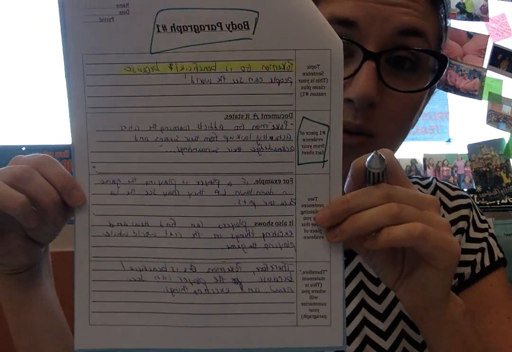So therefore, Pokemon Go, again, you're using your claim statement. Pokemon Go is beneficial because you, or the player, can see new and exciting things. And there you have it. That's body paragraph number 1.